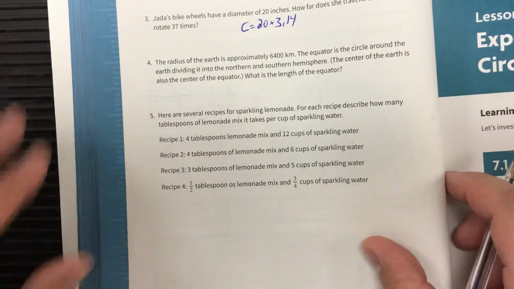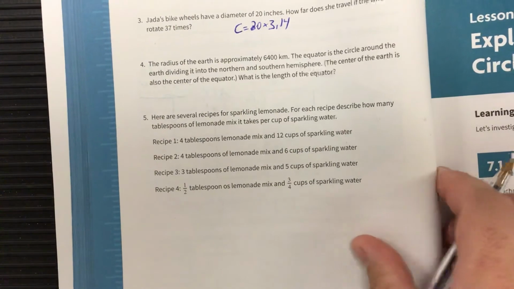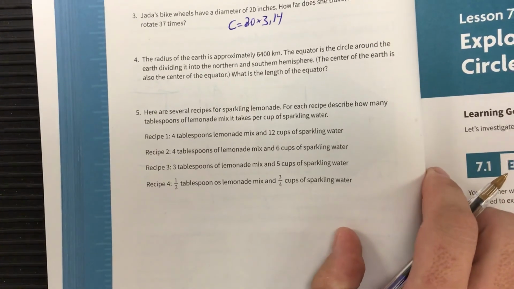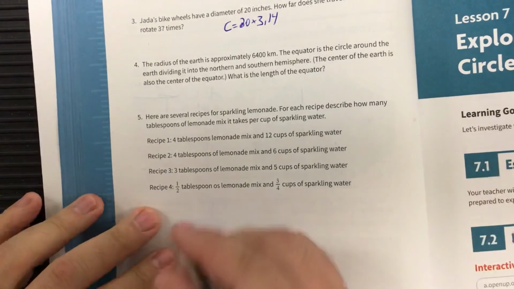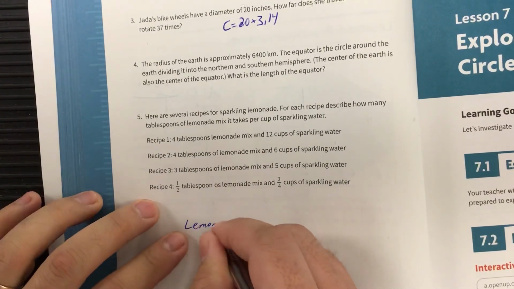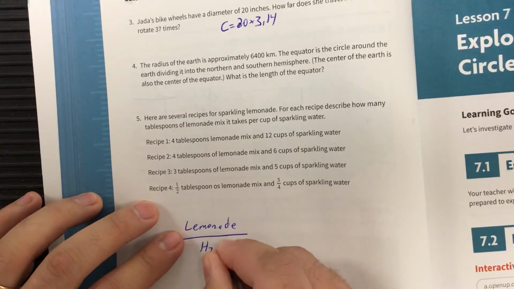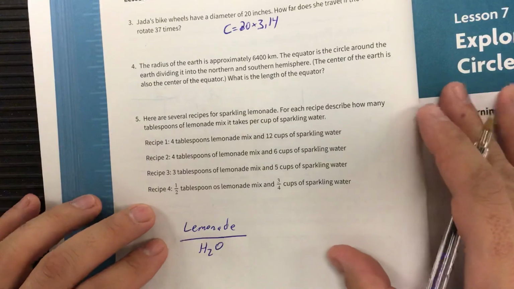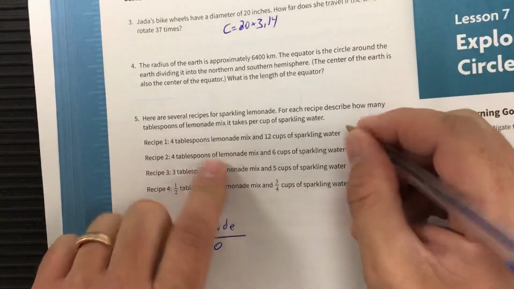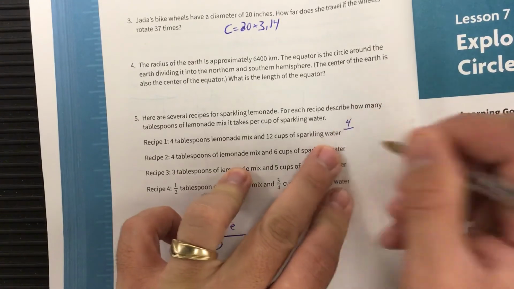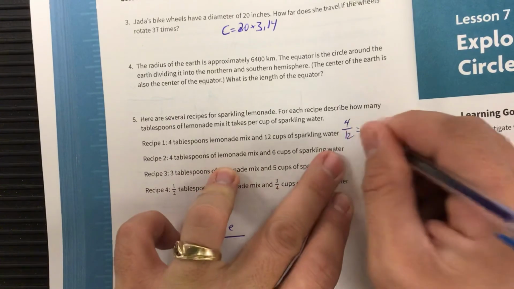Number 5. For each recipe, describe how many tablespoons of lemonade mix it takes per cup of sparkling water. So you're going to write these all as a fraction of lemonade over water and then reduce it. So let's do the first one together. How much lemonade do I have? 4. How much water do I have? 12, so I reduce it.